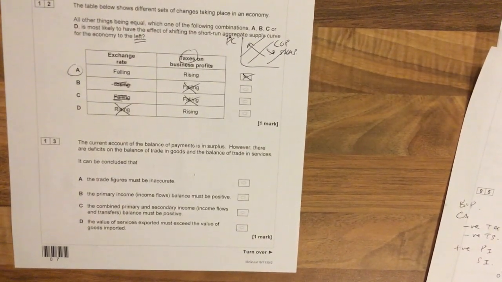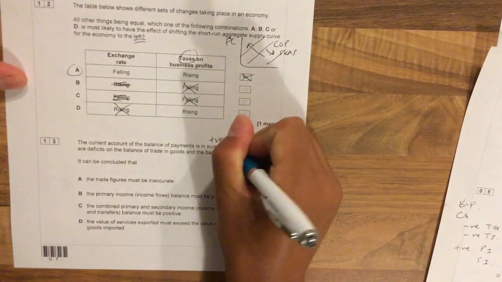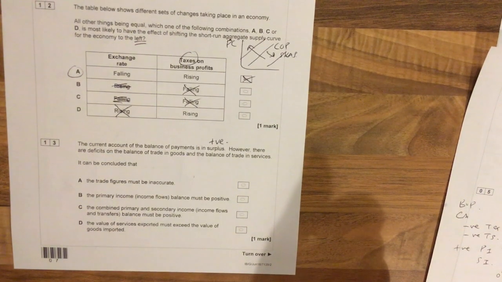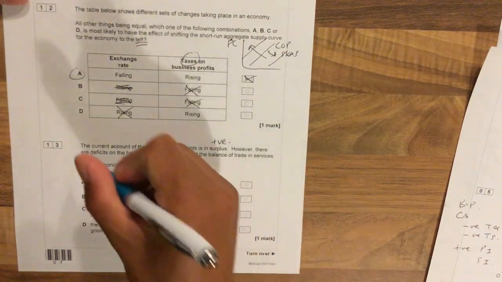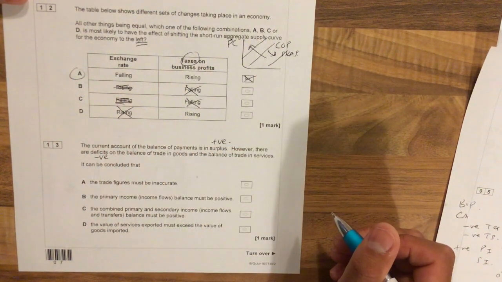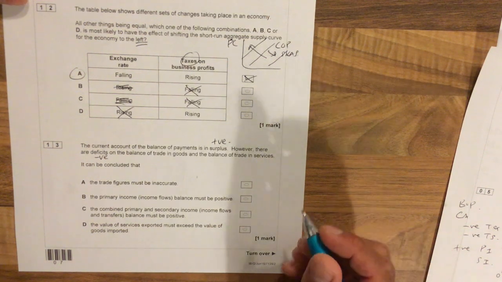Okay, the current account of the balance of payments is in surplus, so it's a positive number. However, it's definitely not the UK then. However, there are deficits, so negative, on the balance of trade in goods and the balance of trade in services. It can be included that. Okay, let's just write this out.